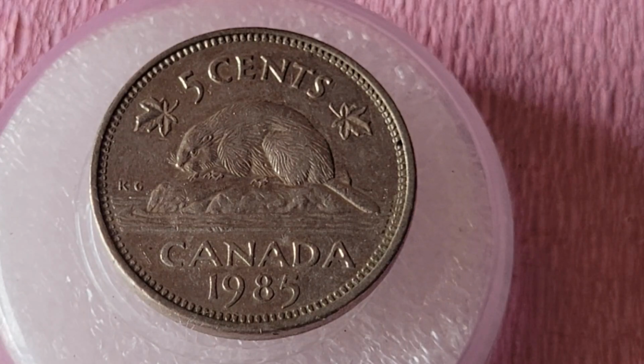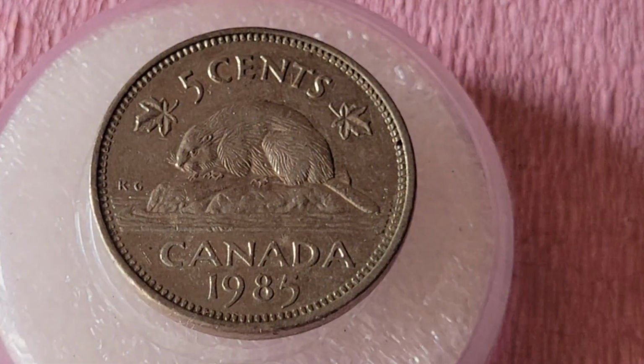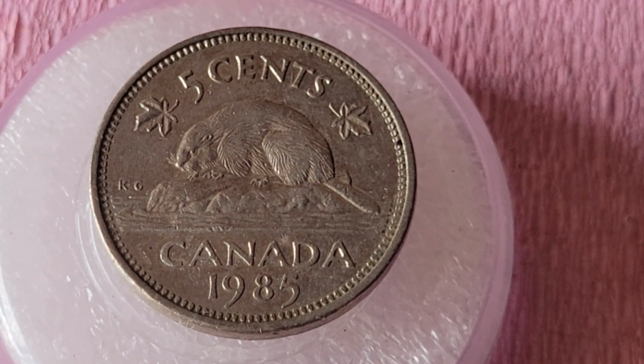Today, we're diving into a coin that might be sitting in your pocket right now, but could be worth a lot more than you think, the 1985 Canadian 5-cent piece. This humble nickel, featuring the iconic beaver design and a portrait of Queen Elizabeth II, has a rich history and, in some cases, a surprising value.